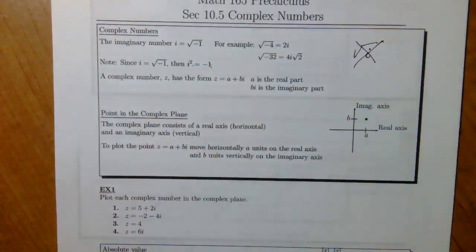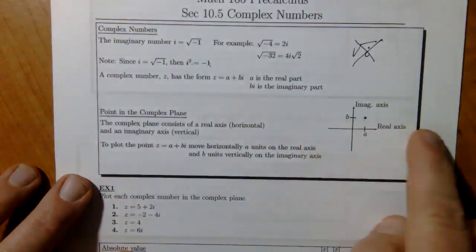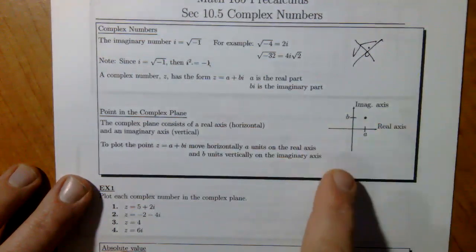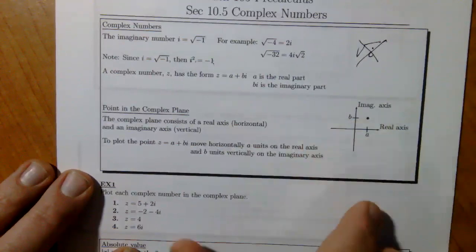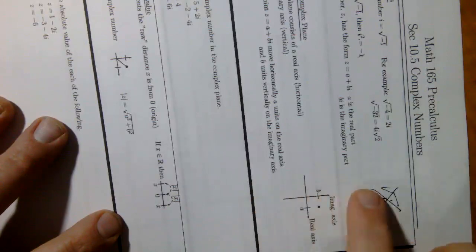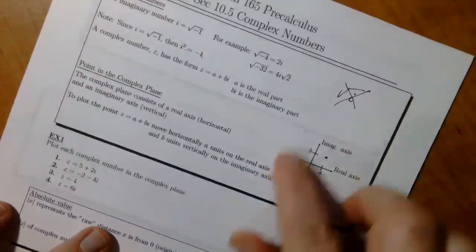Well, instead of a number line, we can think of it as a complex plane. What I mean by that is, imagine you had a normal number line that would be your real axis, and then you could also have an imaginary axis. So you could think of the real part as a number line this way, and then the imaginary axis would be its own number line. And that's what creates this plane.